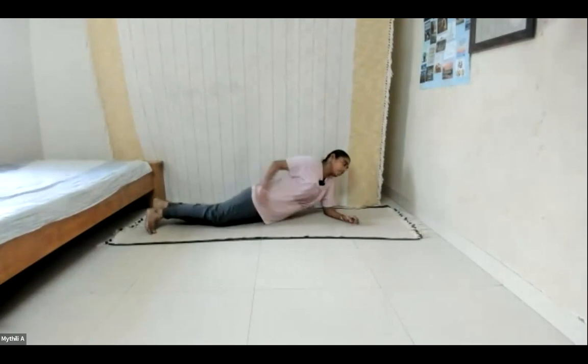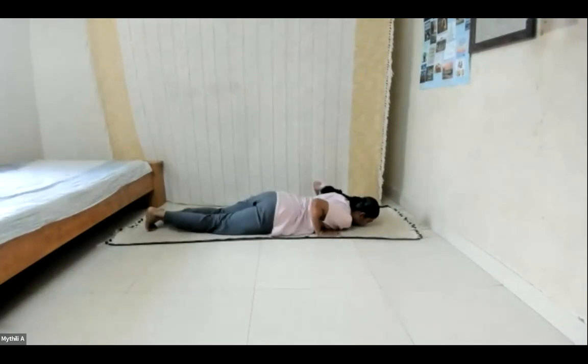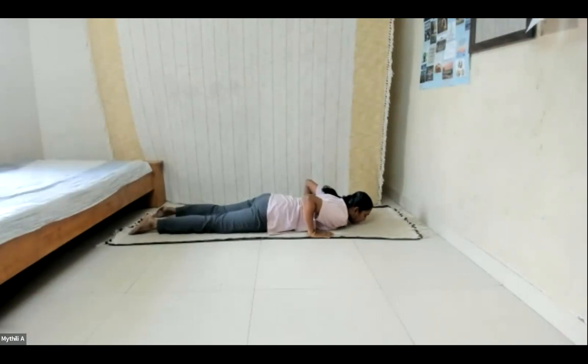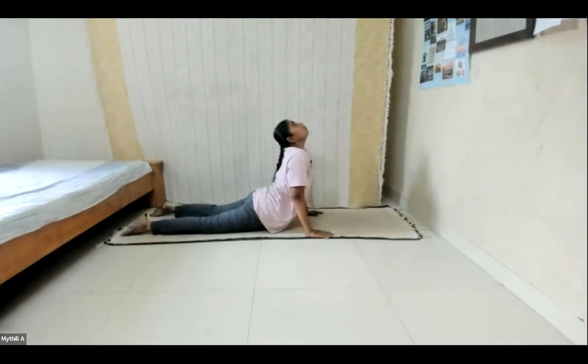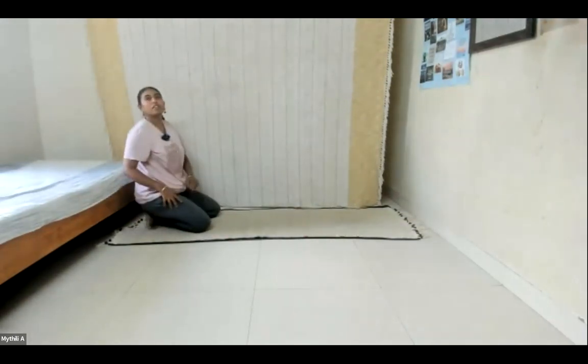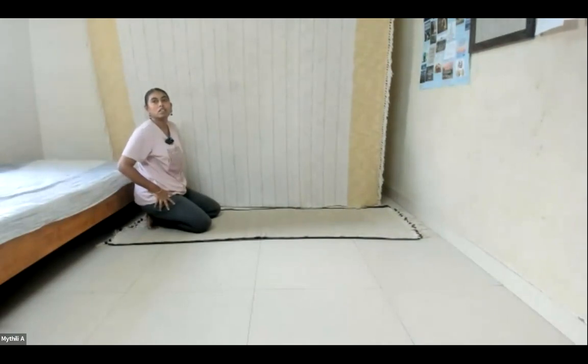Lie down for Bhujangasana. Rest your ankle. Take your hands to the sides of the chest. Now inhale, raise your whole body up. Stretch your hands completely. Look at the ceiling. Yes. Now slowly come down by exhaling. Relax.